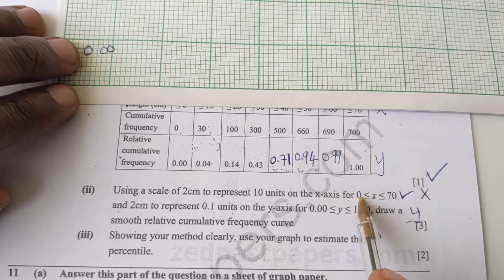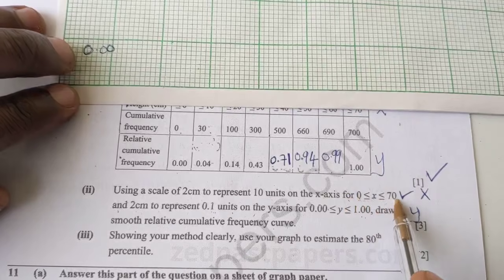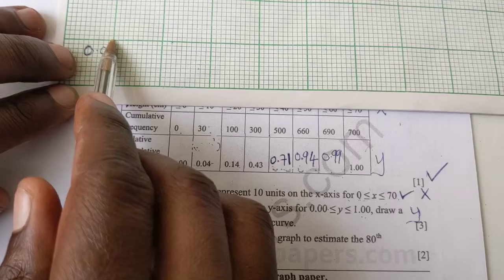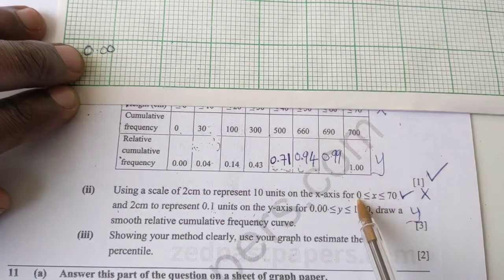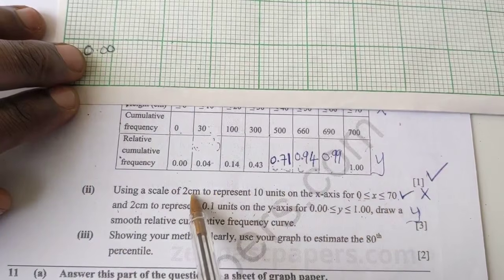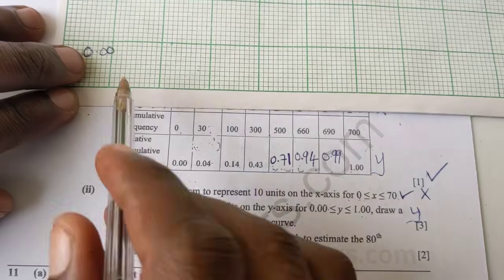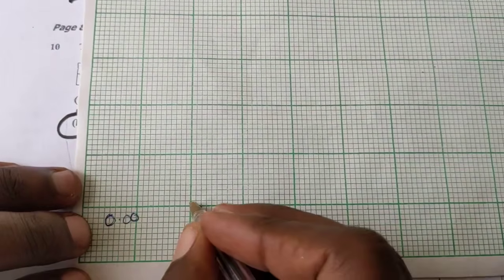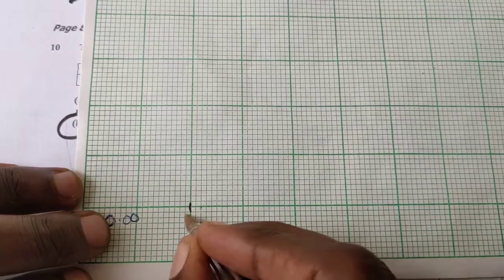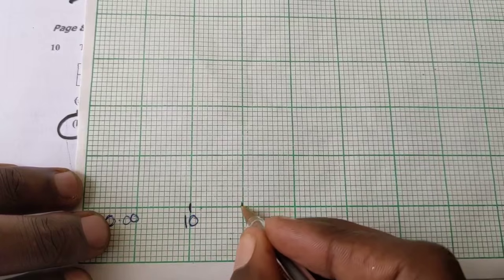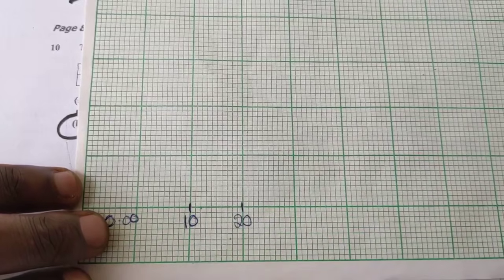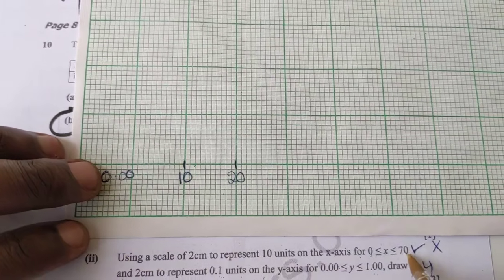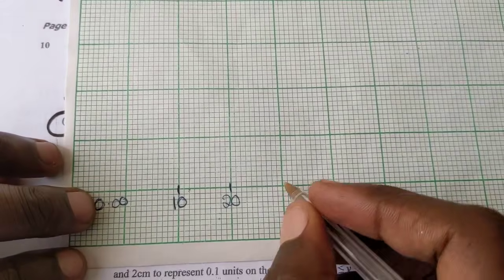They are asking us for the scale of the x-axis to start from 0, which is here, to 70. They said one box, which is 2 centimeters, represents 10 units. So one box is 10. Starting from here, 0, then here it is 10, here it is 20. We should end at 70.